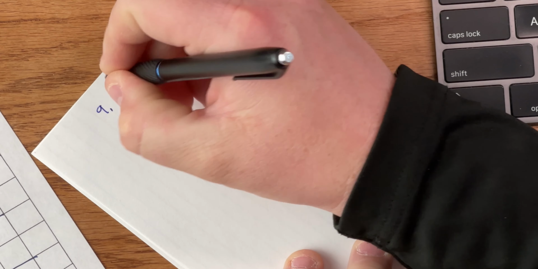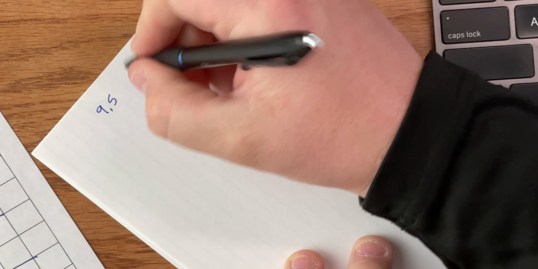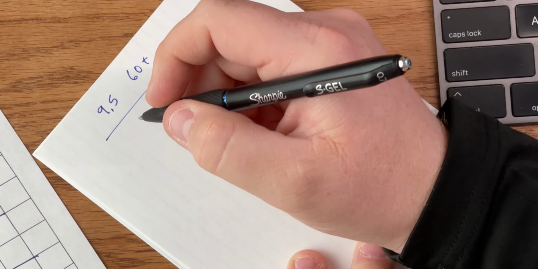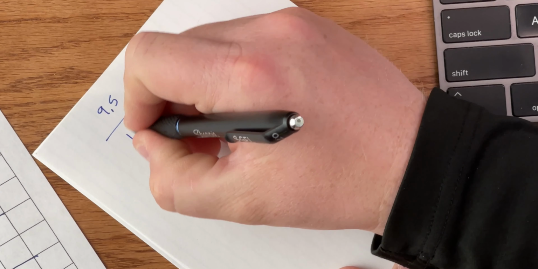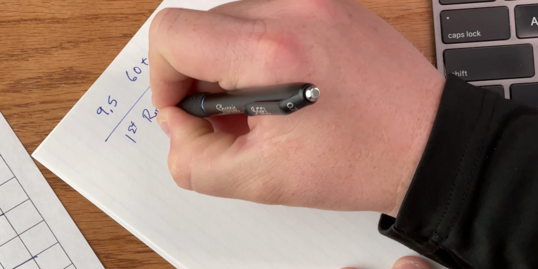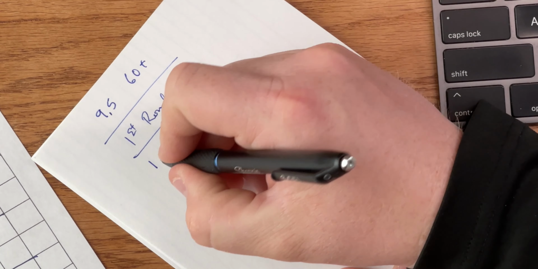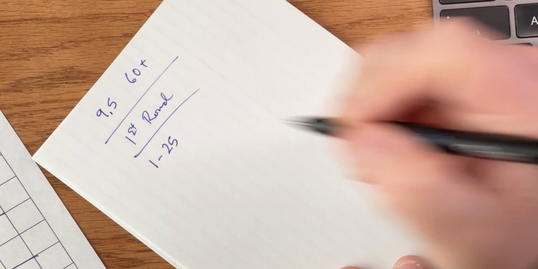First of all, we probably already know what roping we're at because we're at an event and it's the whole thing, so we don't have to worry about that so much. But generally what I would do is like this. This is the 9.5 and it's the 60 plus. Then I would put a line under that. Then I would say this is the first round, and then I'd put a line over that, and then I would say this is runs 1 through 25, and that's how I would structure this.